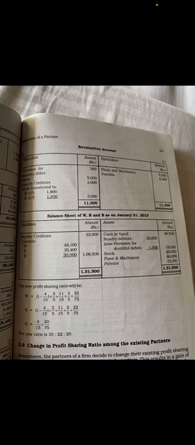Okay, so this is the normal sum. This type of sum will usually come for your exam. I hope this much is clear, students.